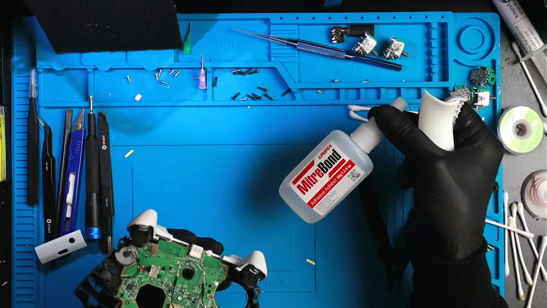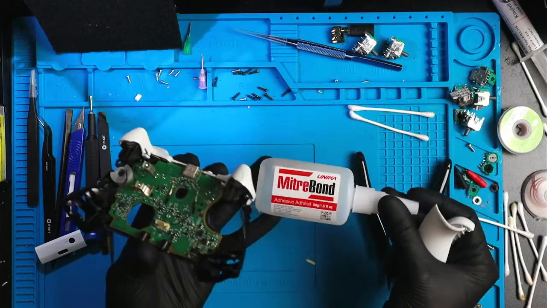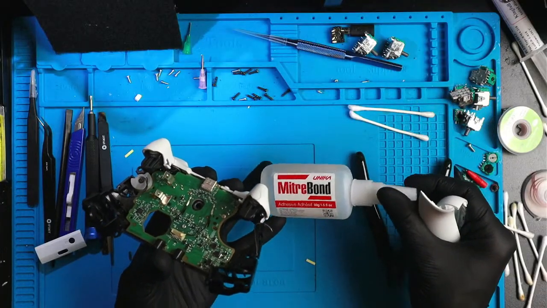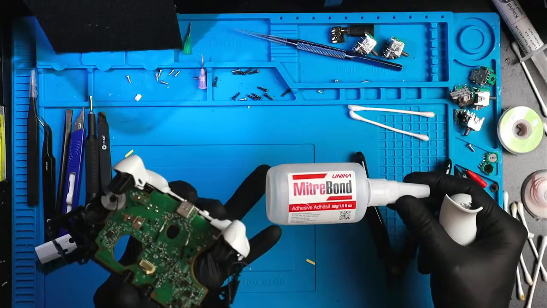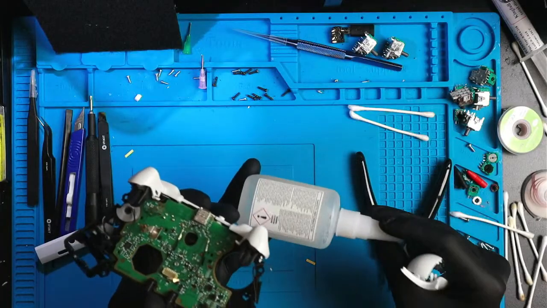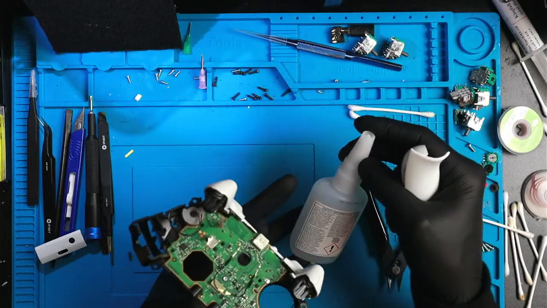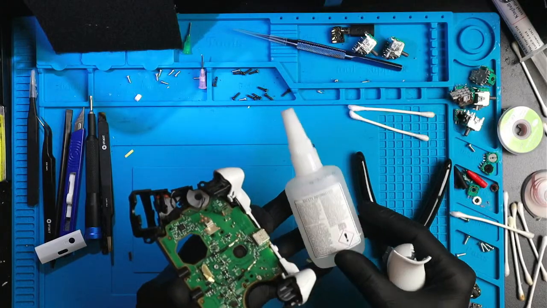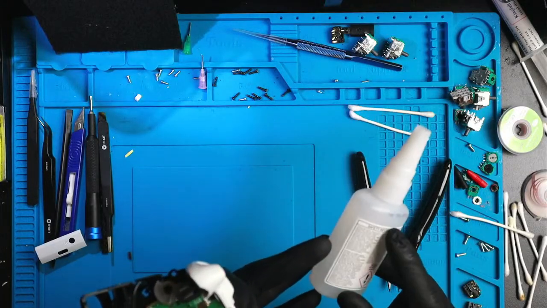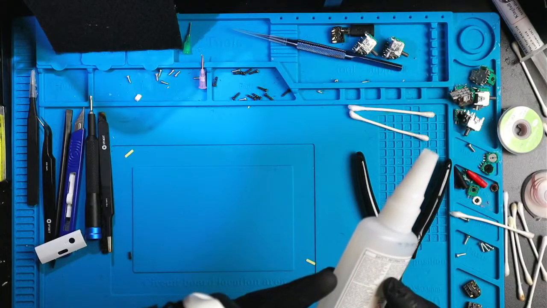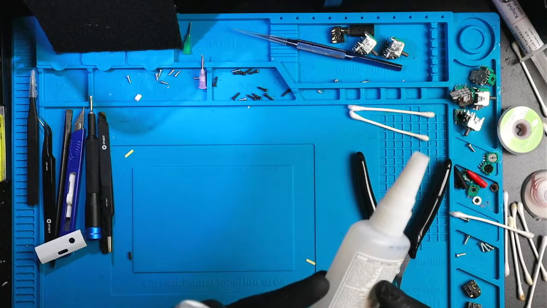This is just Mitre Bond. It's from, I think, Amazon. You can get it at places like Screwfix. It's just a general purpose super glue basically. They're all the same. Some have maybe thickening agents or something like that, to make them less runny. But they're all cyanoacrylate.